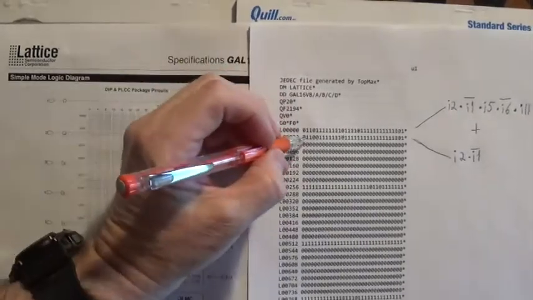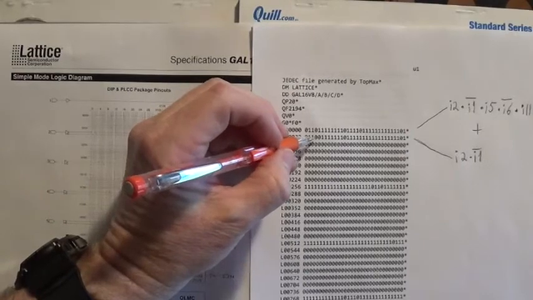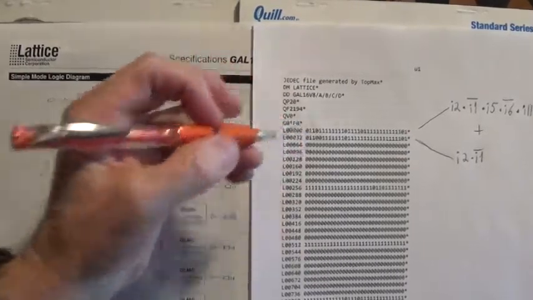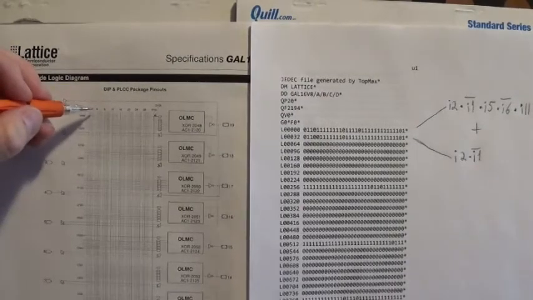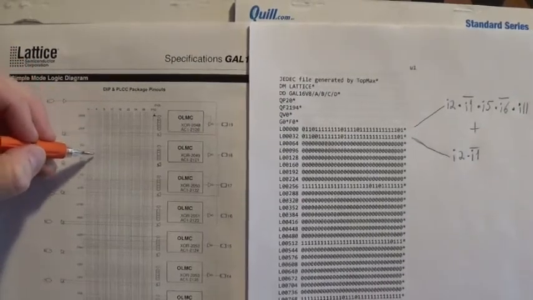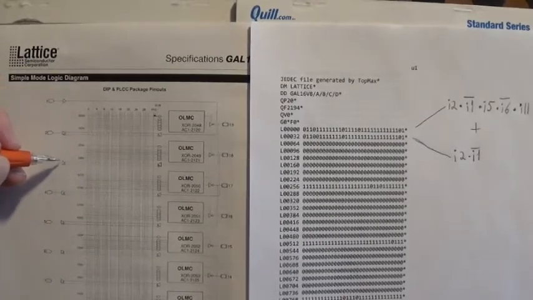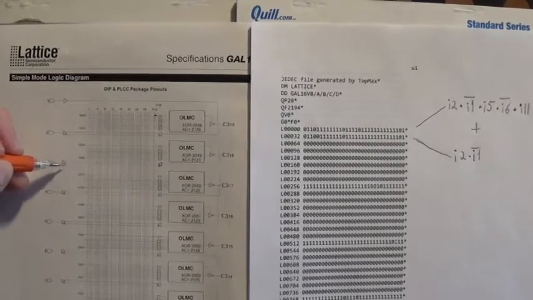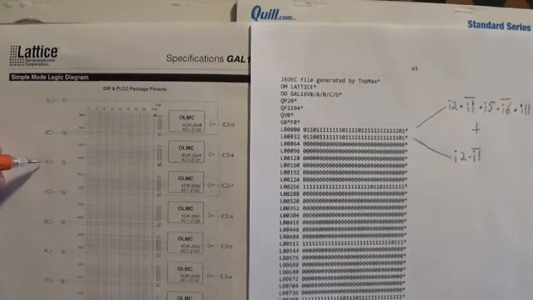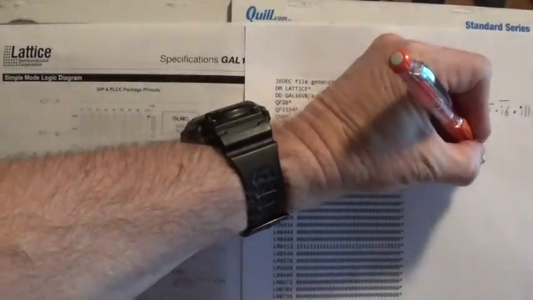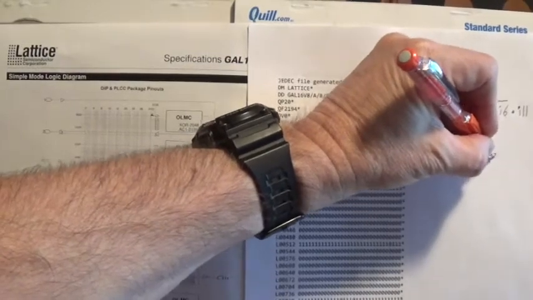Let's do the next one. Right beside it. 0, 1, 2, 3, 4. This is a new one. Let's follow 4 down until we bump into a dot. Okay, 4 bumps into this dot, and that's on the non-inverting output of that buffer for pin 3. So in this case, pin 3 needs to be high. And 3.